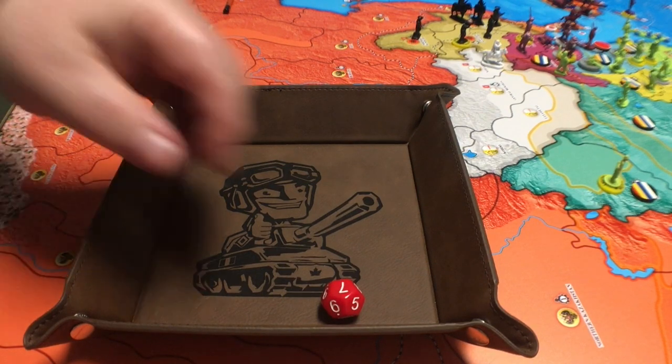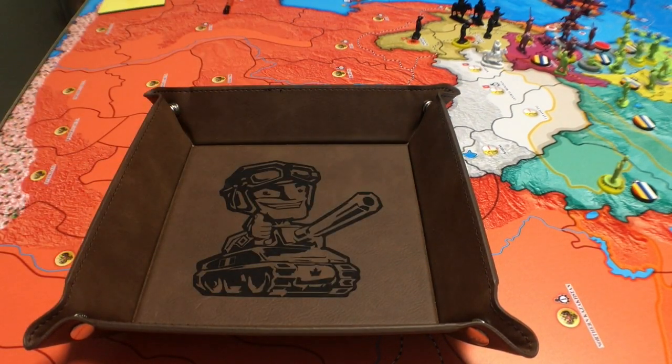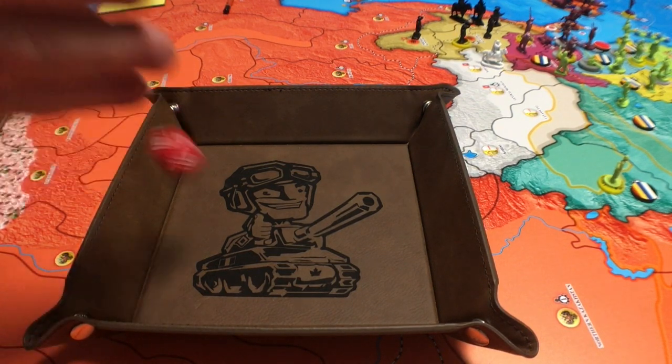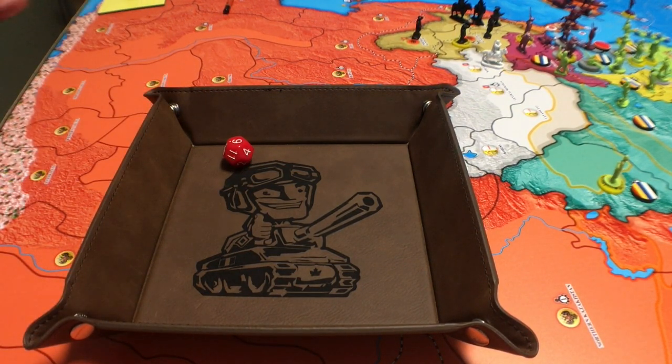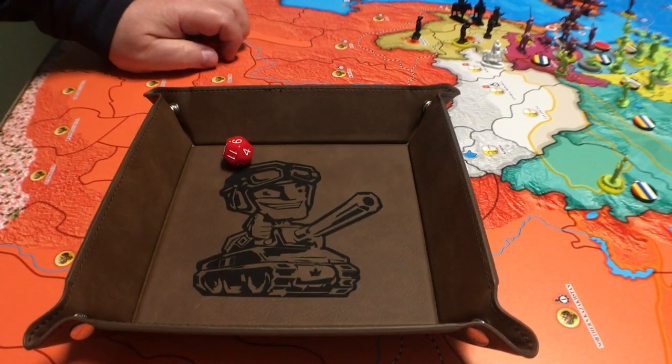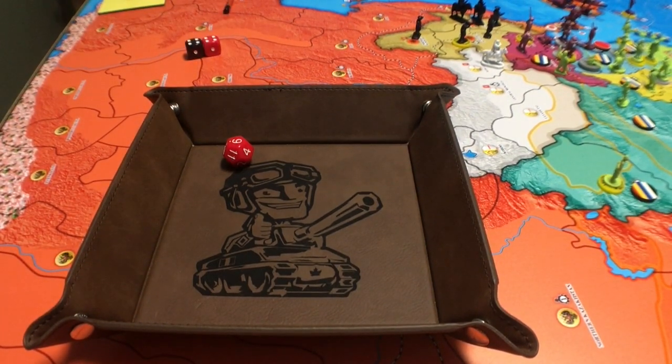So that goes to stage 2. Now this one we've been trying for a while. This is defense in depth. What is that? Oh, we finally got it. That's a 9. All right. So that goes all the way to stage 4.